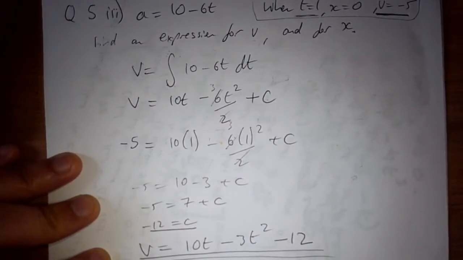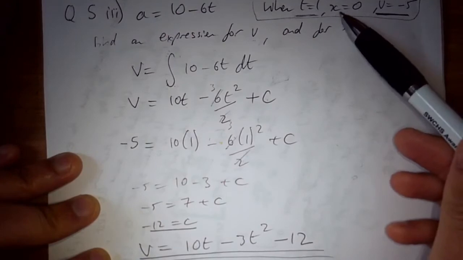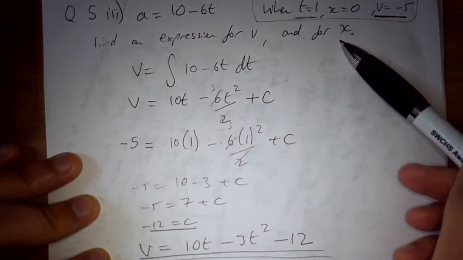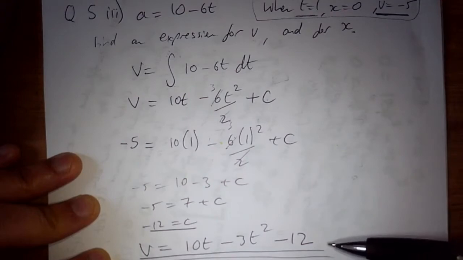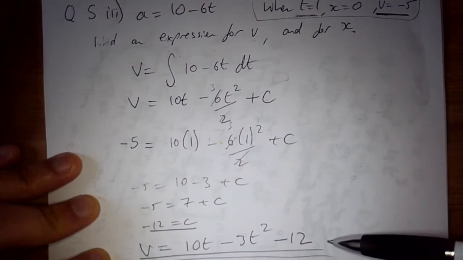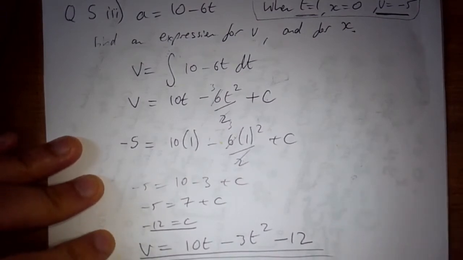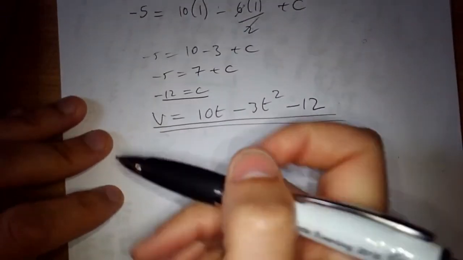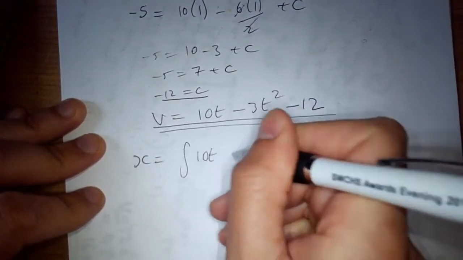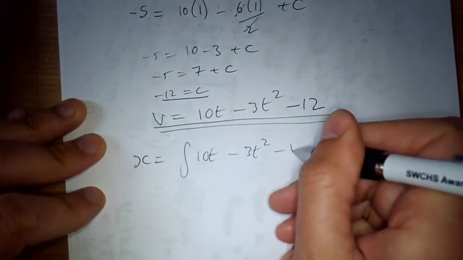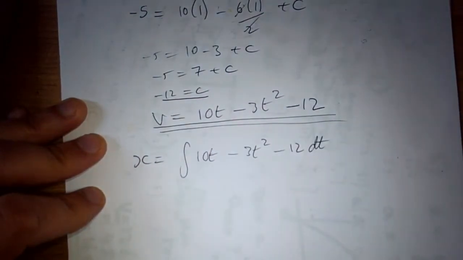And now we've got to do something very similar. We've got to work out an expression for x, which is a bit like distance or displacement. In this case, it's called position. You have to integrate this one again. So to get from v to x, you integrate again. So x is the integral of 10t minus 3t squared minus 12 dt.